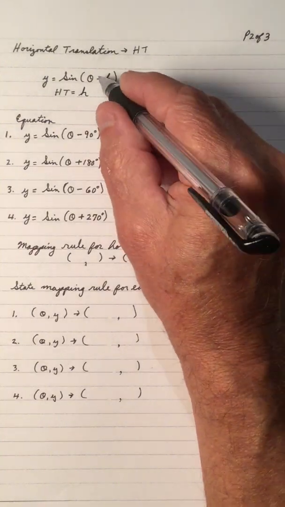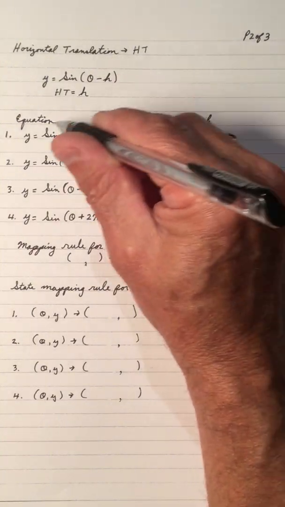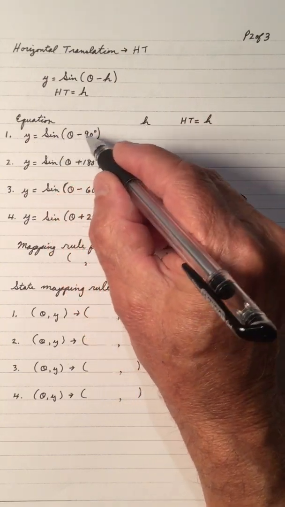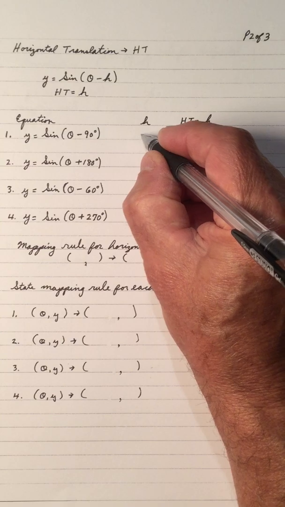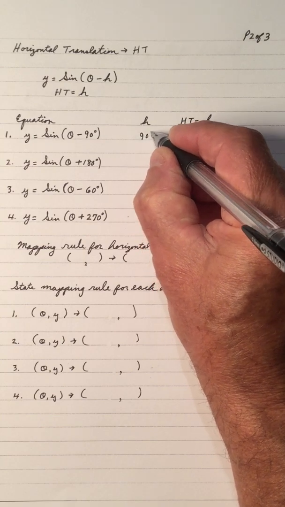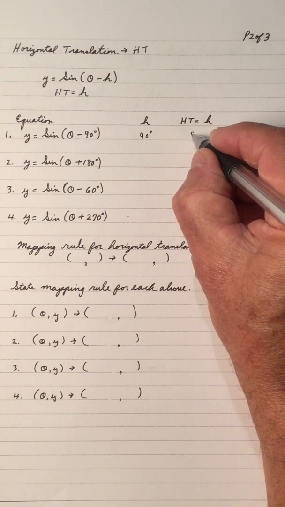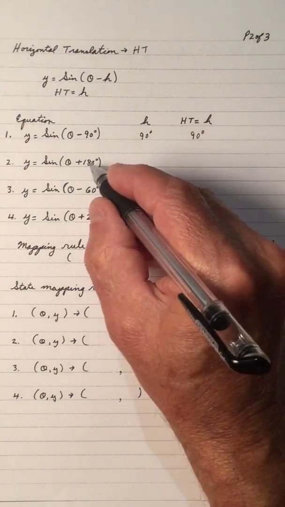Let's look at these equations here. We have y equals sine of theta minus 90. So h is 90, the opposite of negative 90 is 90, so the horizontal translation is 90 degrees.